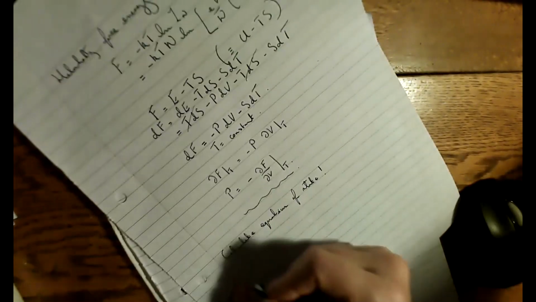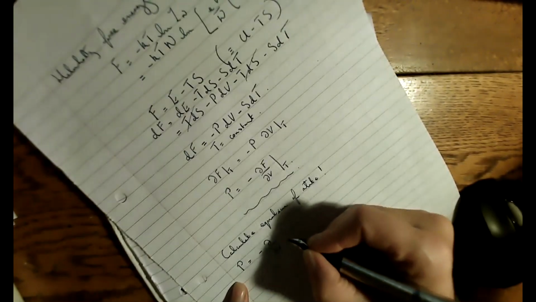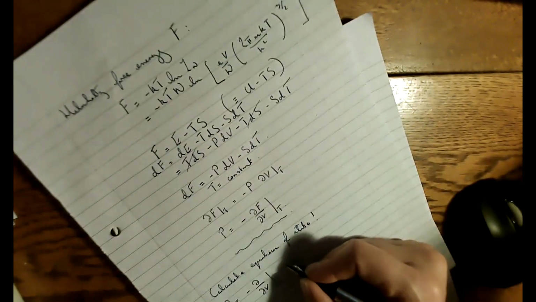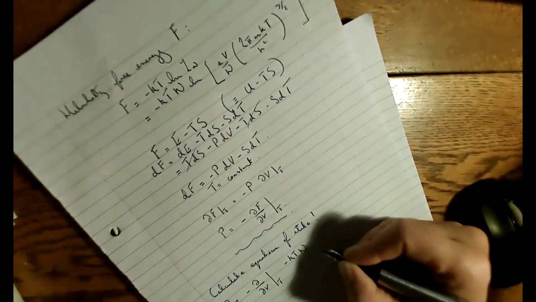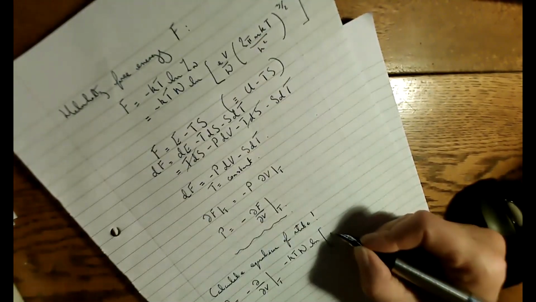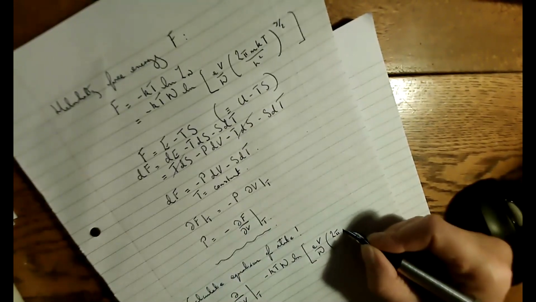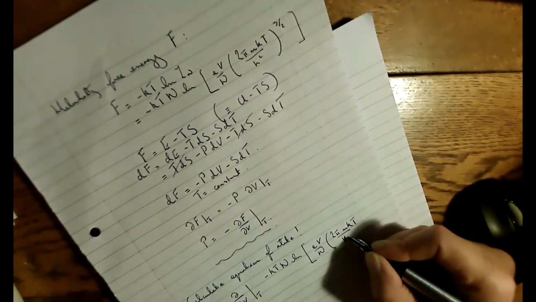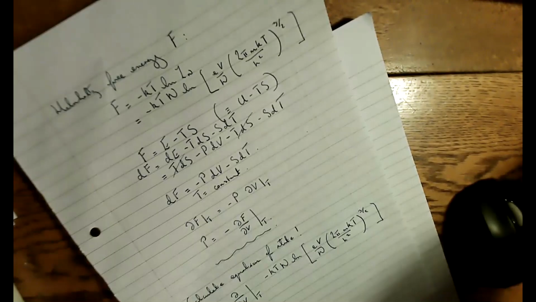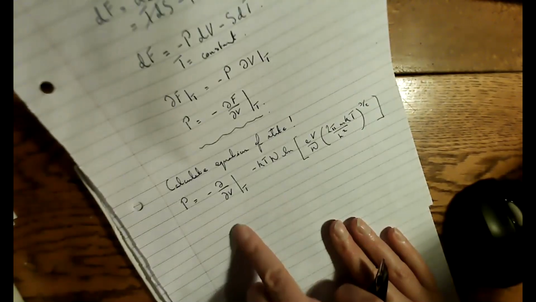Okay, so P is minus d by dV, constant T, of what we've got in here, minus kTN ln of all this stuff in here, eV over N. So we've got P is minus d by dV of all of this stuff in here.